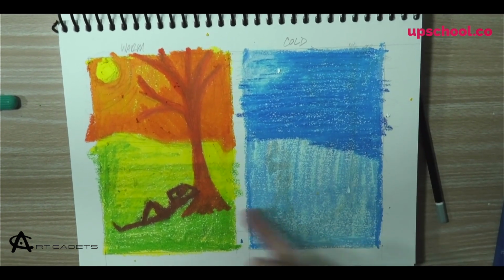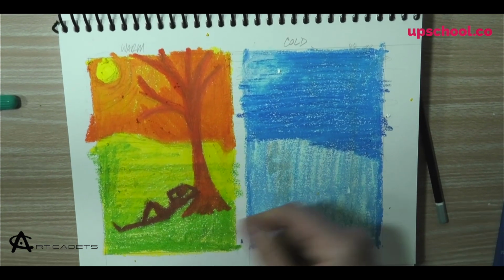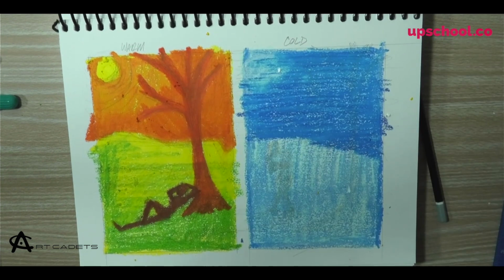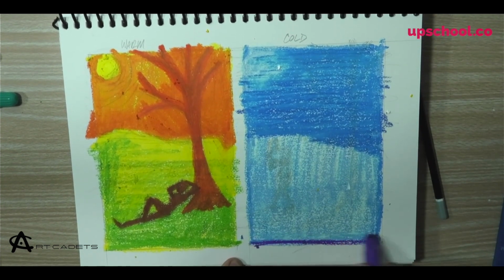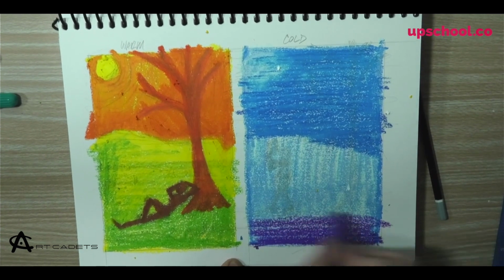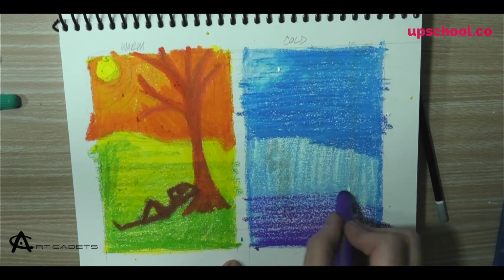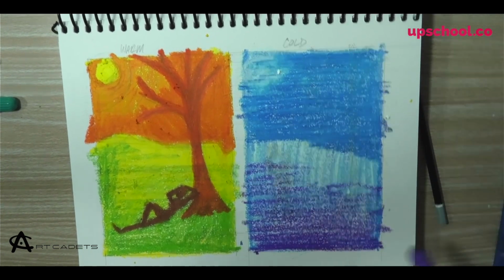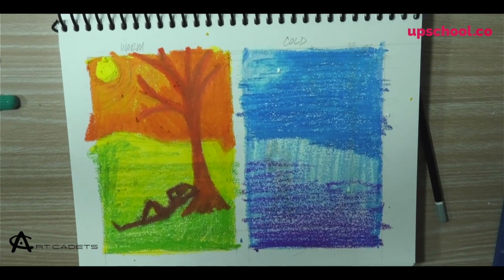Now that we've got that, I'm going to get the ground like we did over on the other side. This time, however, I'm going to use some violet and do the same kind of thing that I did before with a stronger base down here and pressing down lighter as I start working up so that my ground looks different than my sky. We've got that comparison.